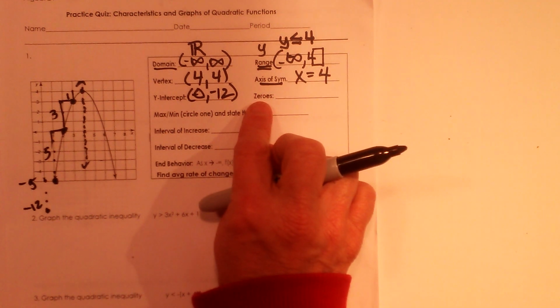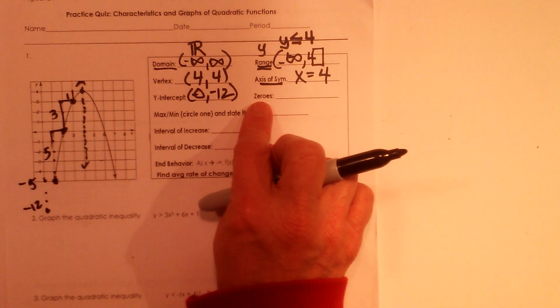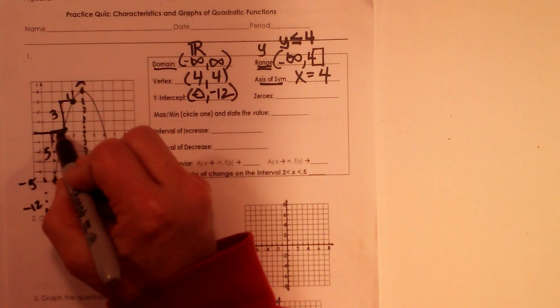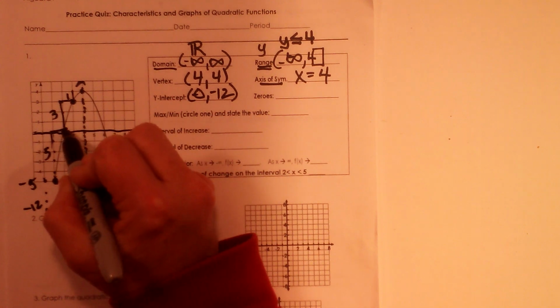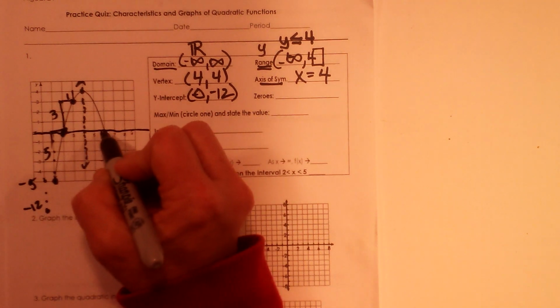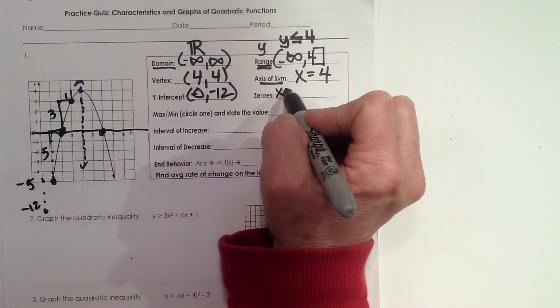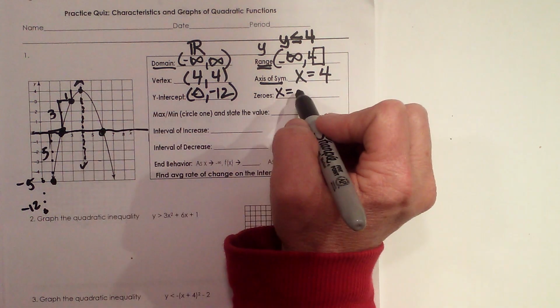Okay, zeros. The zeros mean where does the graph cross the x-axis. So let's look at this x-axis. It's crossing at +2 and +6. So we're going to write the zeros. You can write it two ways, either as an x value, because that's where x is equal to 0.